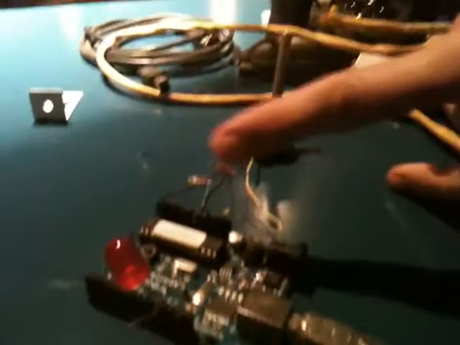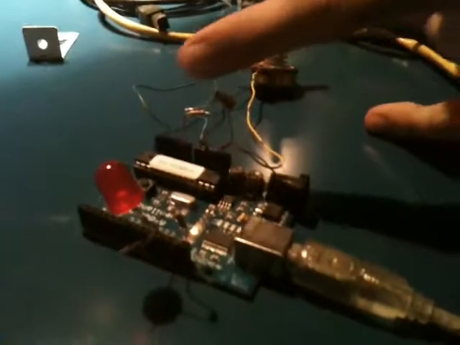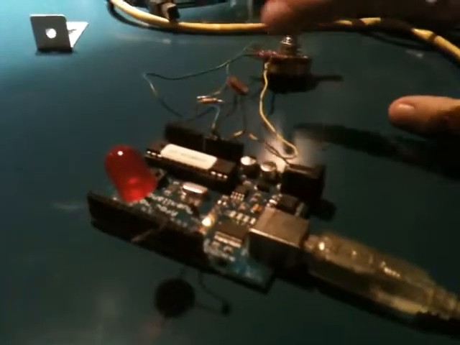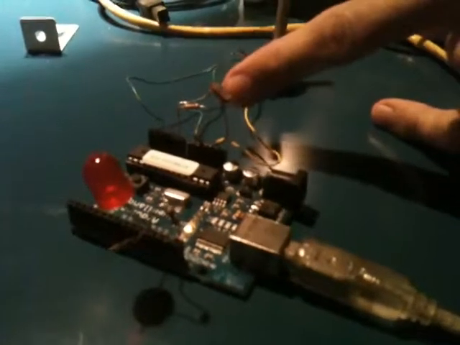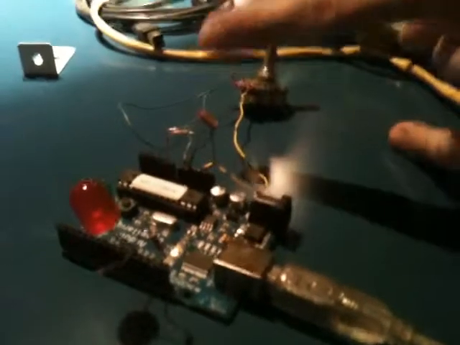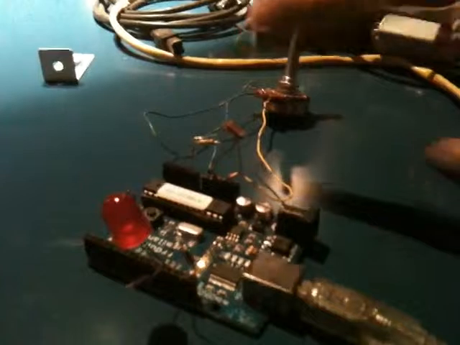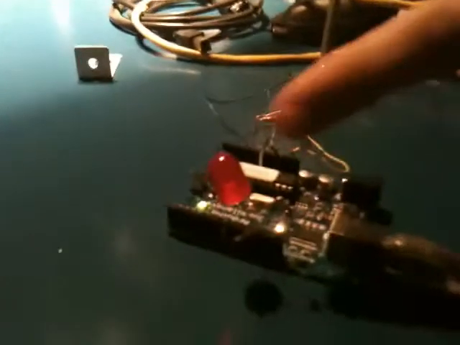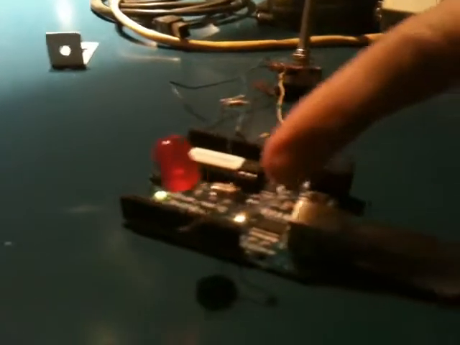There's a photocell and a potentiometer, and the photocell has one more resistor to make a voltage divider network. They go into one analog input, and the potentiometer goes into another analog input, and there's one output, an LED, connected to a resistor.